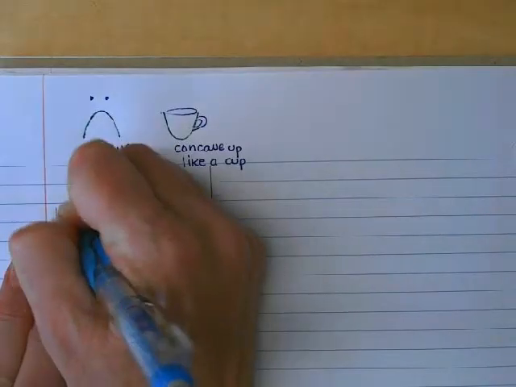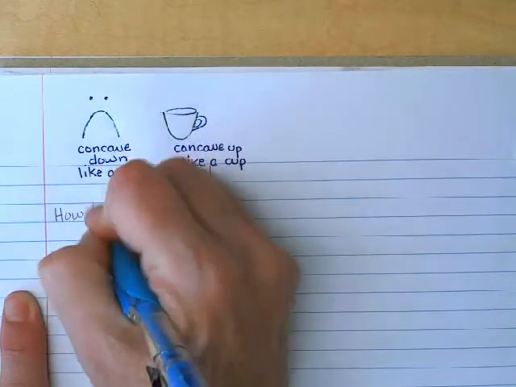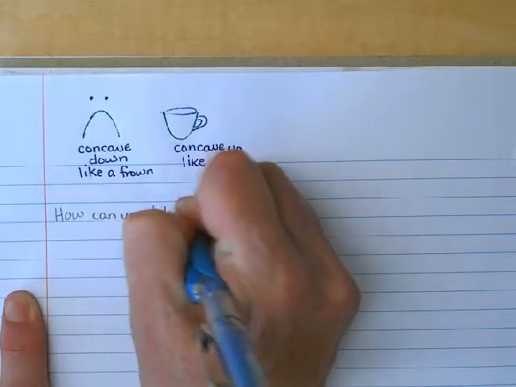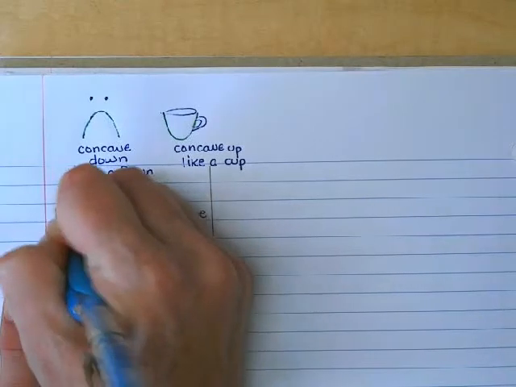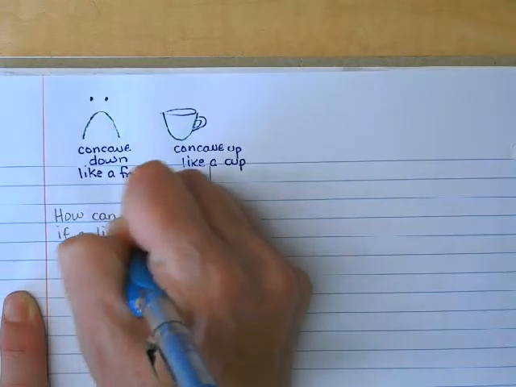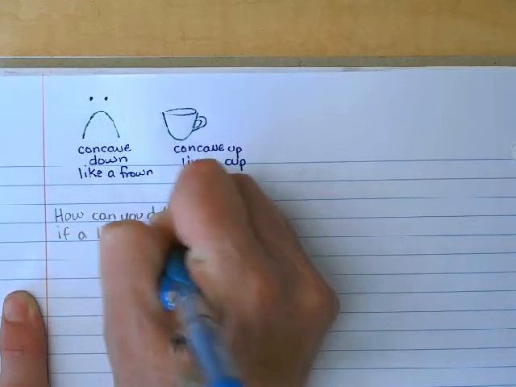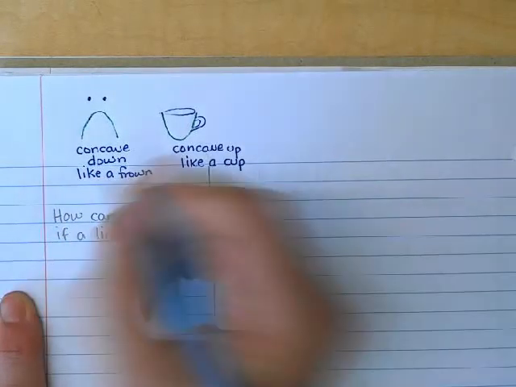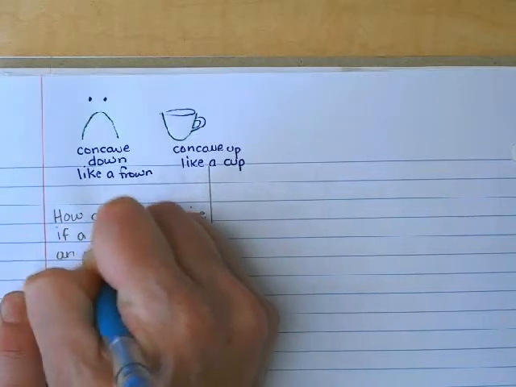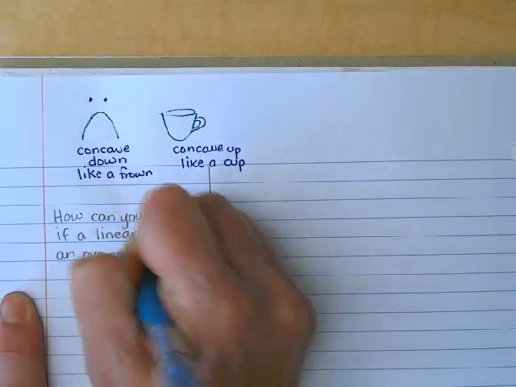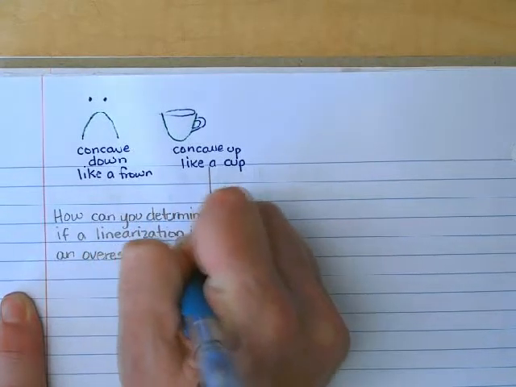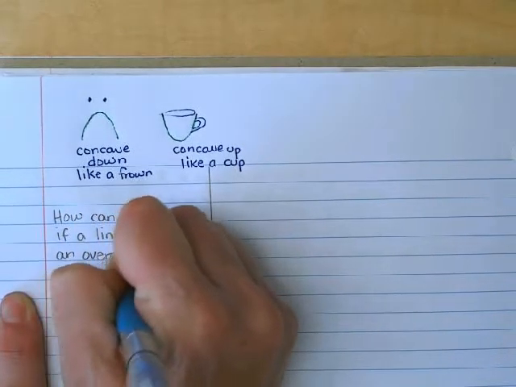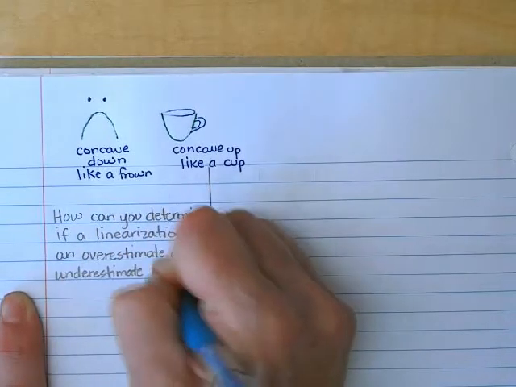Okay, so now let's put in here: how can you determine if a linearization is an overestimate or an underestimate, just from the graph?